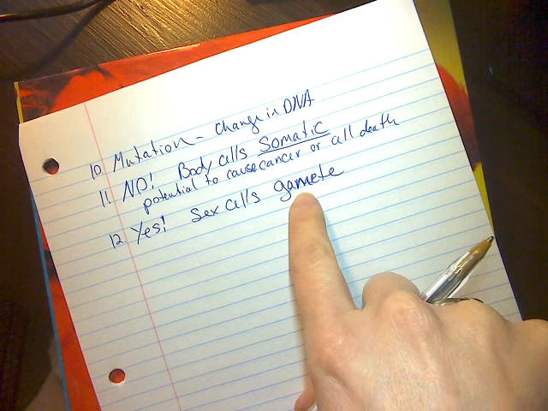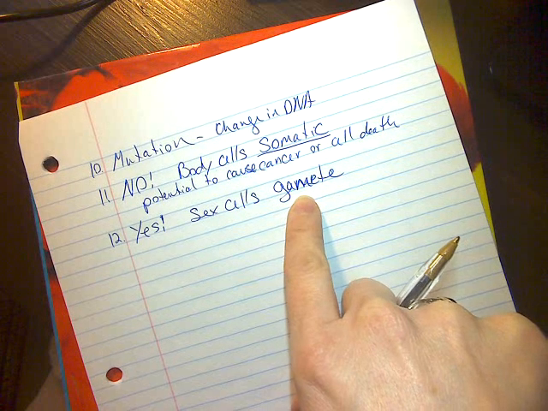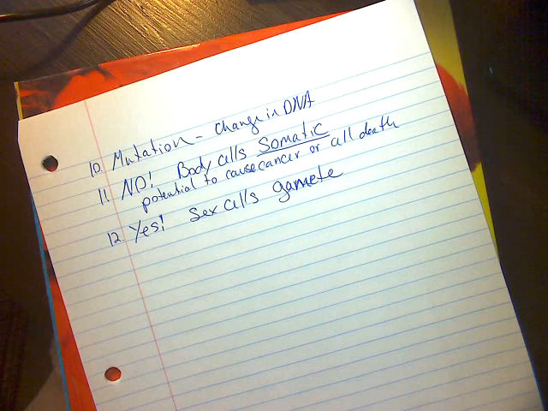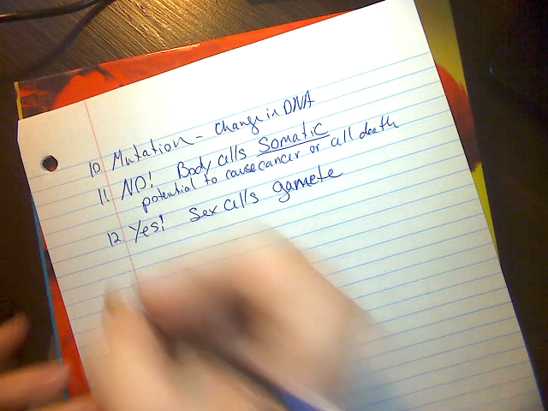So anything that's going on in this egg or sperm cell has every potential to be passed on to the new offspring.